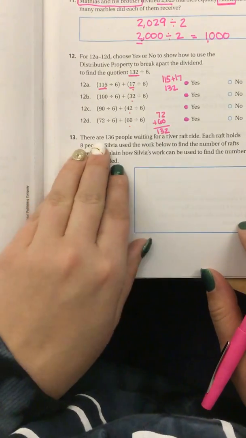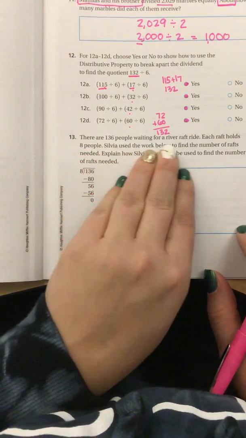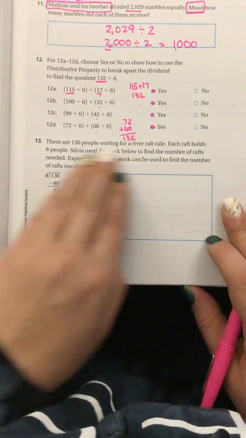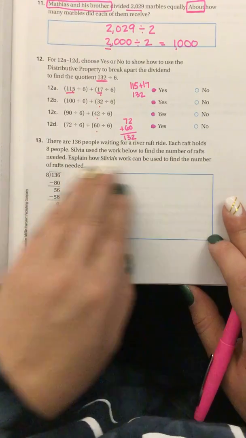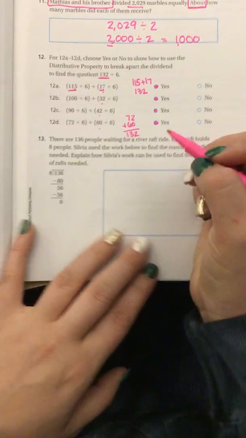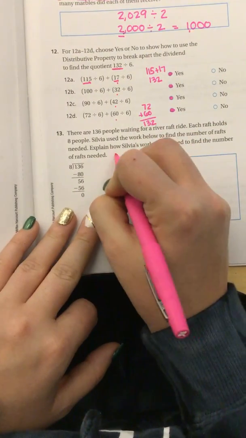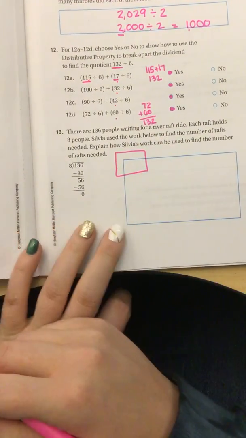Now the next one, there are 136 people waiting for a river raft ride. Each raft holds 8 people. Sylvia used the work below to find the number of rafts needed. Well, we can see this is, think about putting money in the bank. This is your partial quotients.